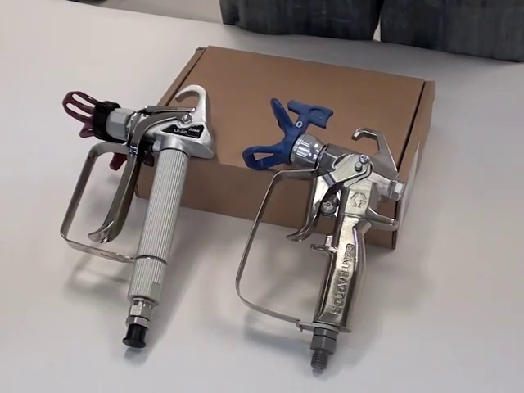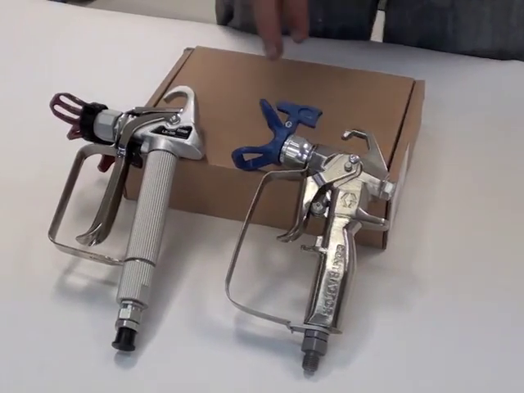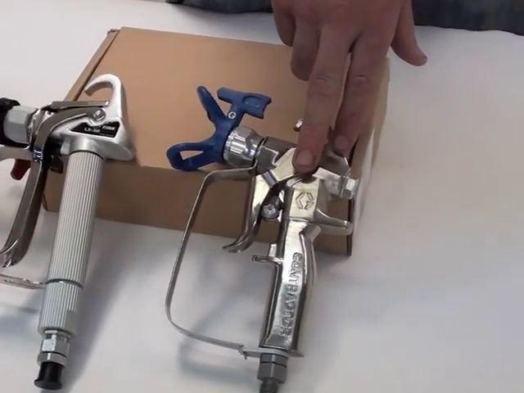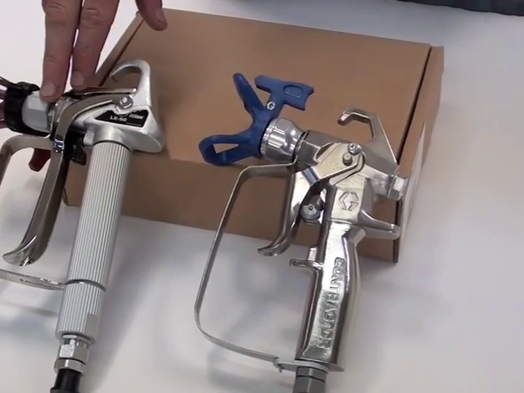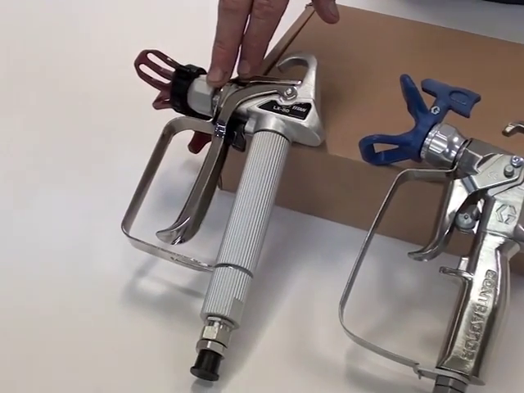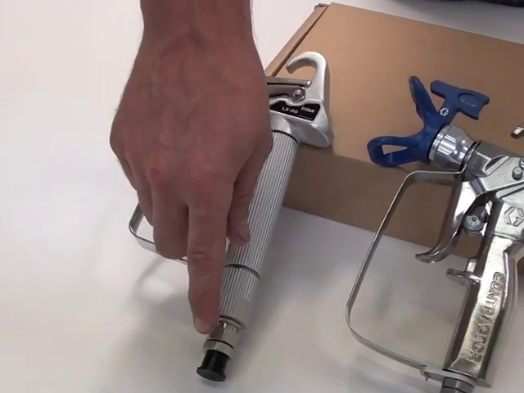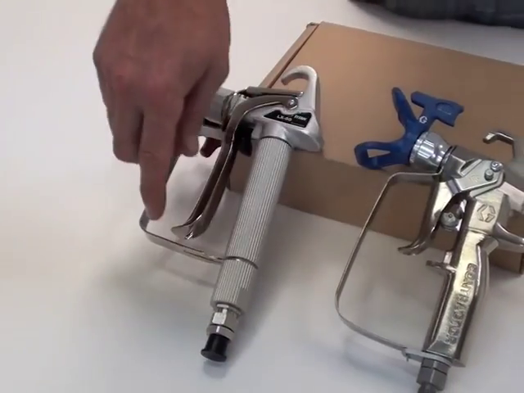Now here are two examples of airless guns. First is the Grapek contractor gun, and then this is a Titan LX50 gun. Notice that there is only one inlet for the fluid and no air inlet.